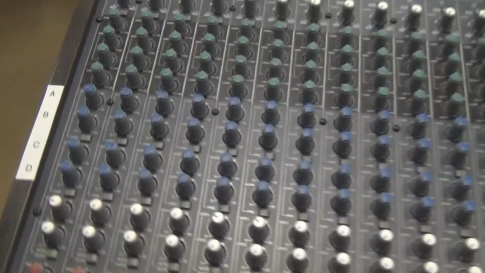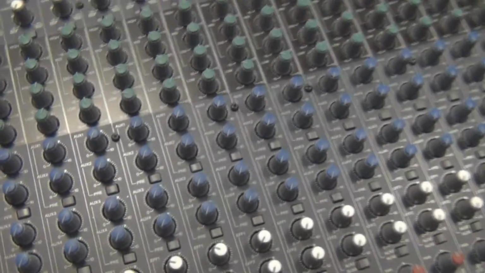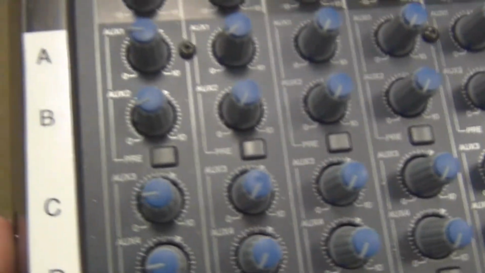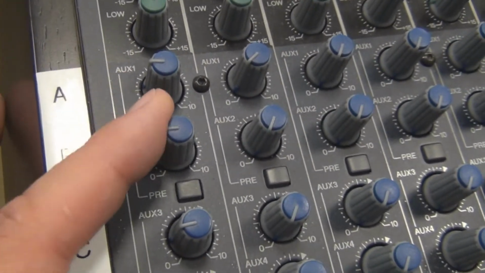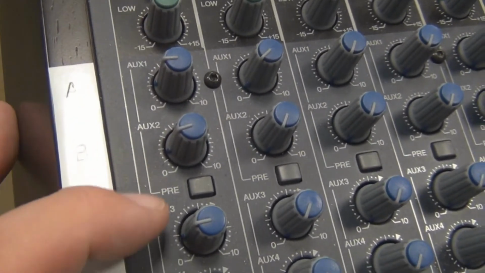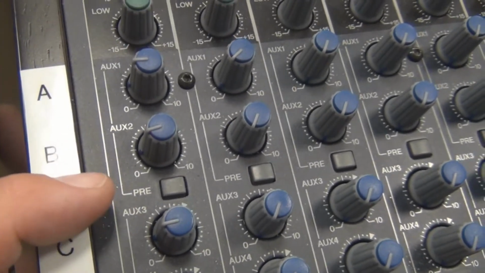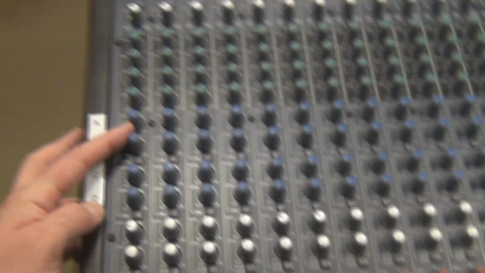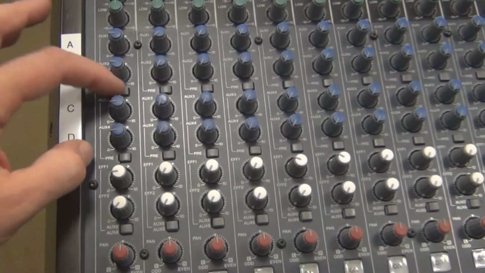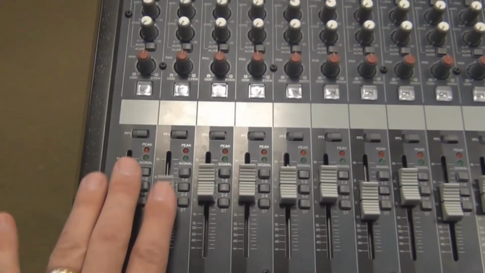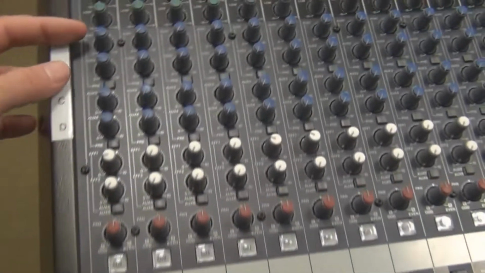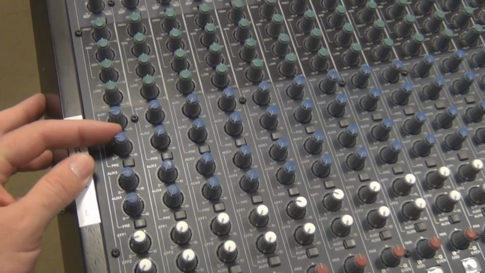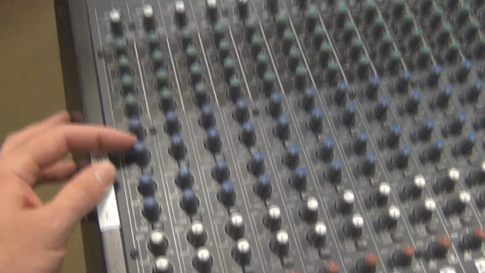Alright, so let's go back up to some of these buttons here. You notice just below these first bank of monitor sends into these auxiliary buses, we have this little PRE button. That stands for pre-fader. What that means is when this button is pushed in, these faders down here, when we're lowering them and raising them to create a good house mix, that's not affecting the levels going out to the stage monitors, right?